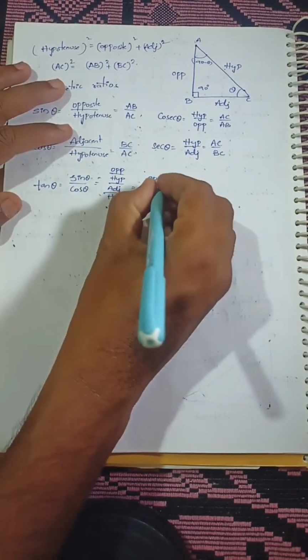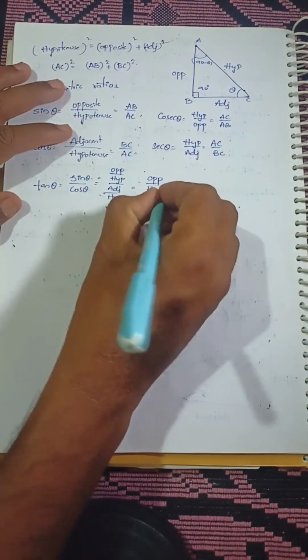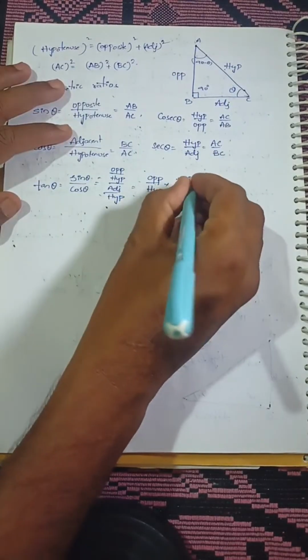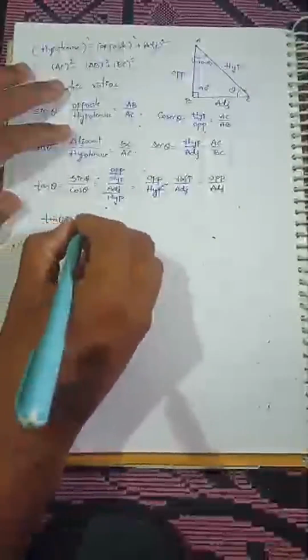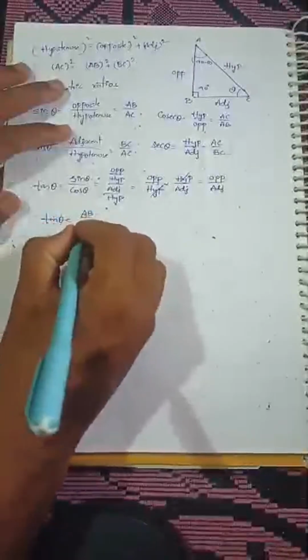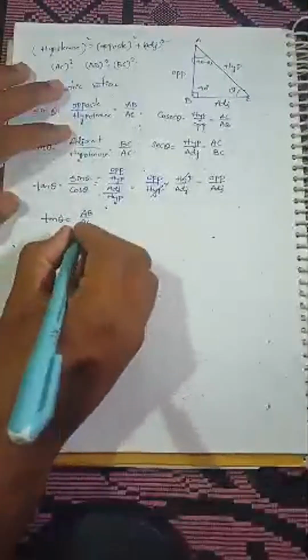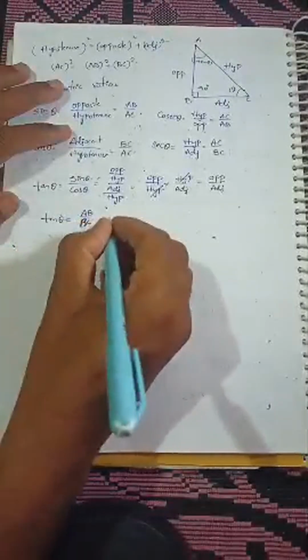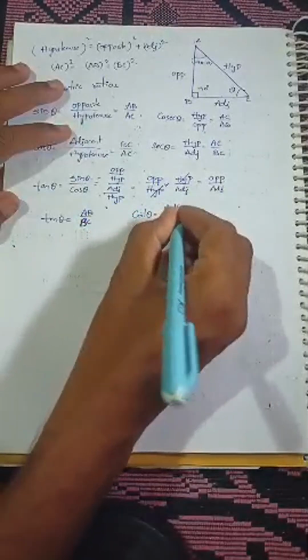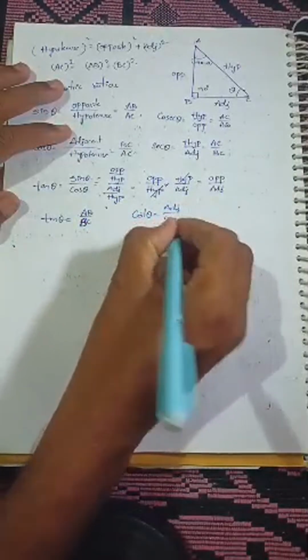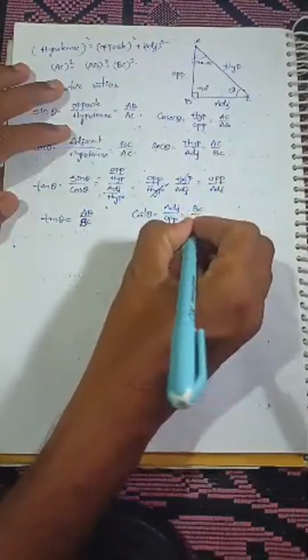So it becomes opposite by hypotenuse into hypotenuse by adjacent. Both cancelled. We are getting opposite by adjacent. So tan theta is equal to opposite AB by adjacent BC. Tan theta opposite is cot theta. Cot theta means adjacent by opposite, that is BC by AB.